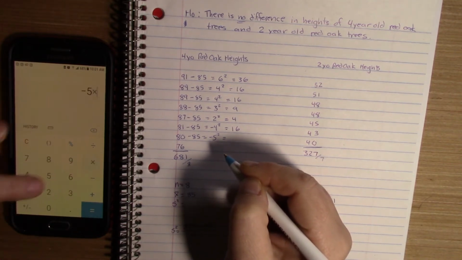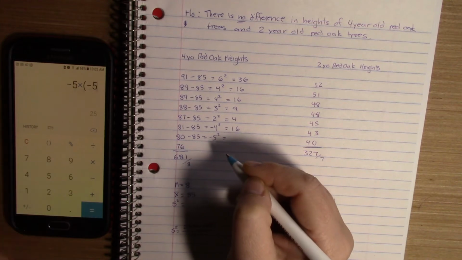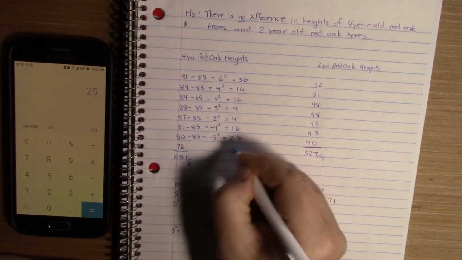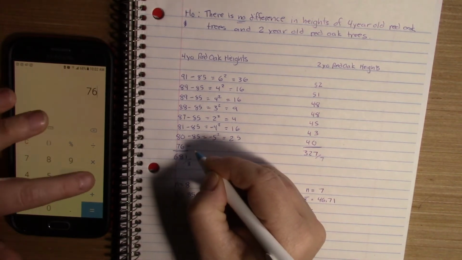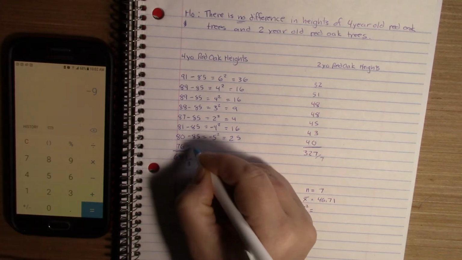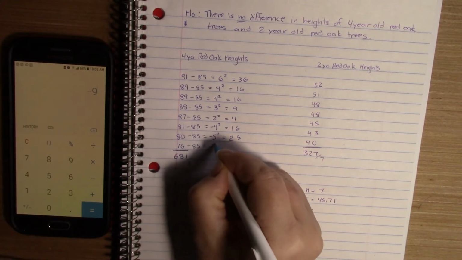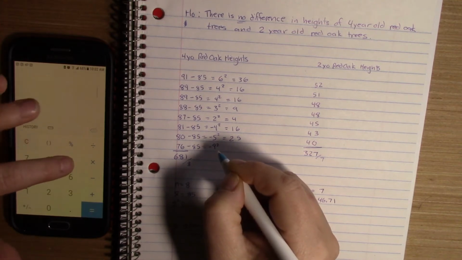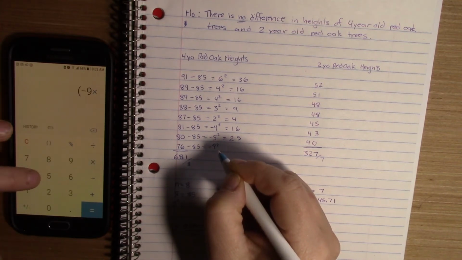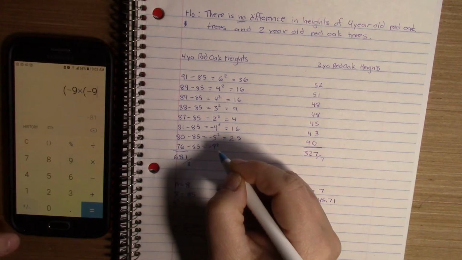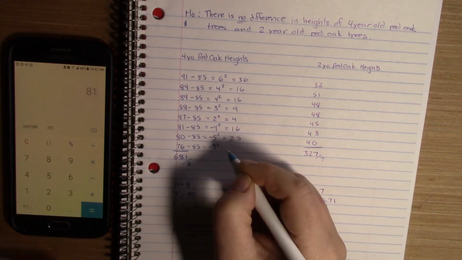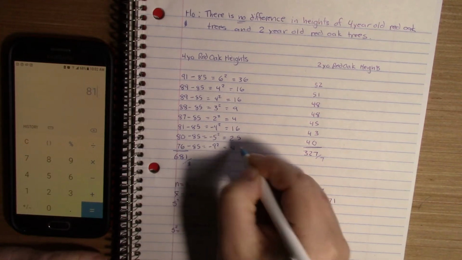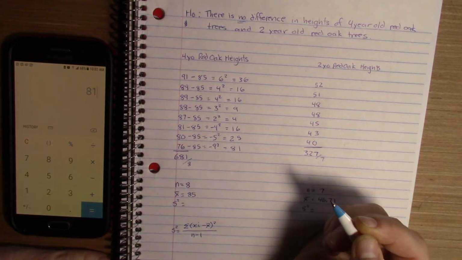So negative 5 times negative 5 equals 25. Negative 9 times negative 9 equals 81, just like you'd expect 9 times 9 to.